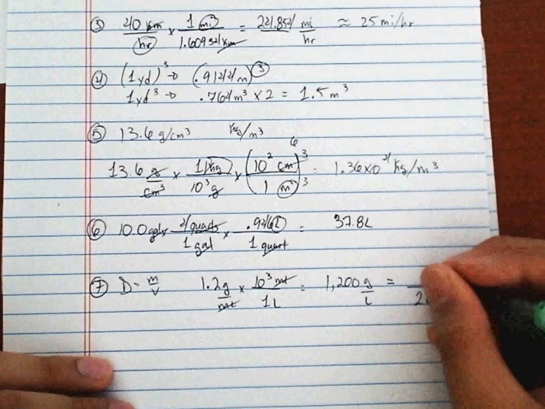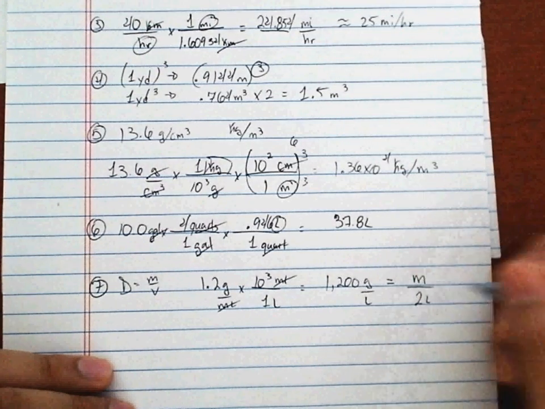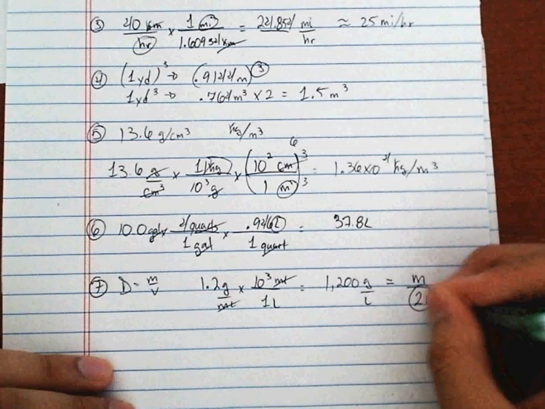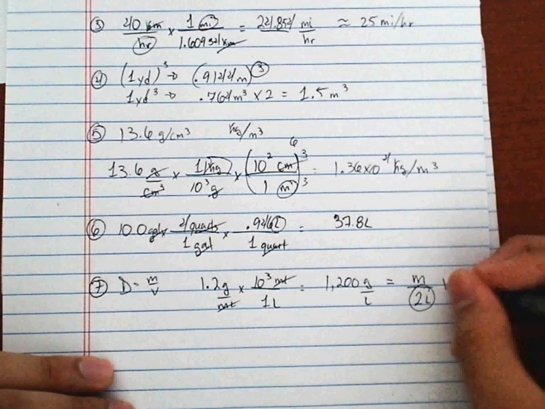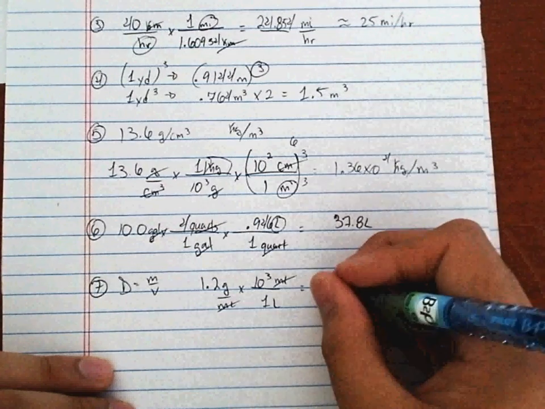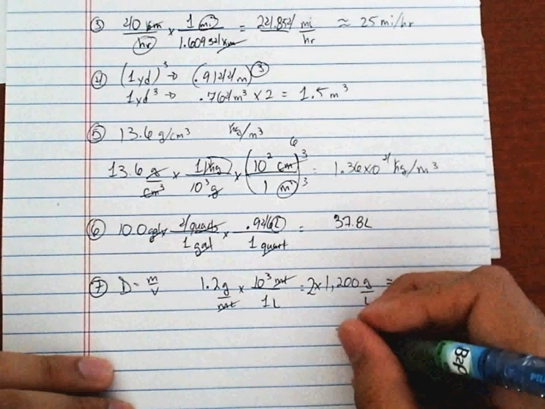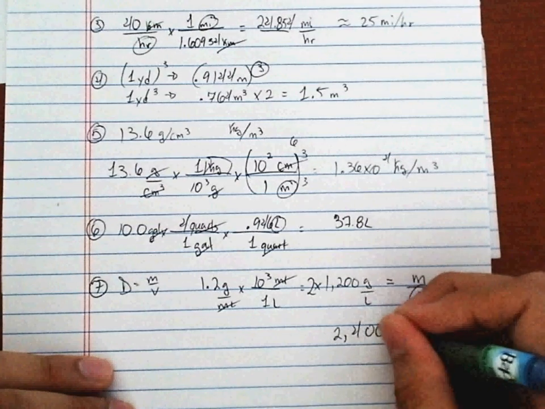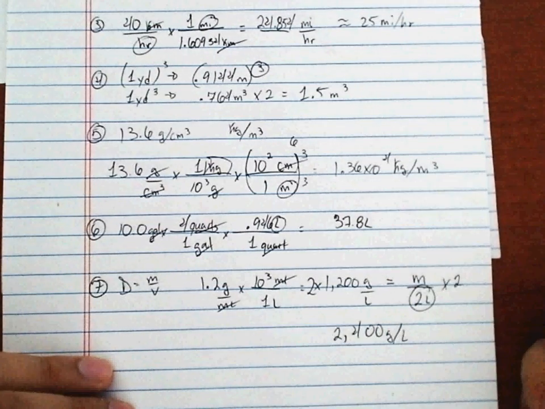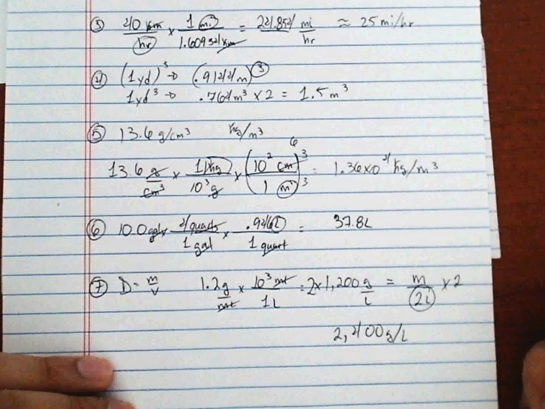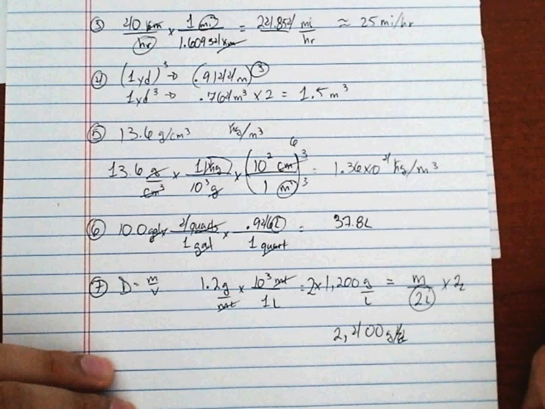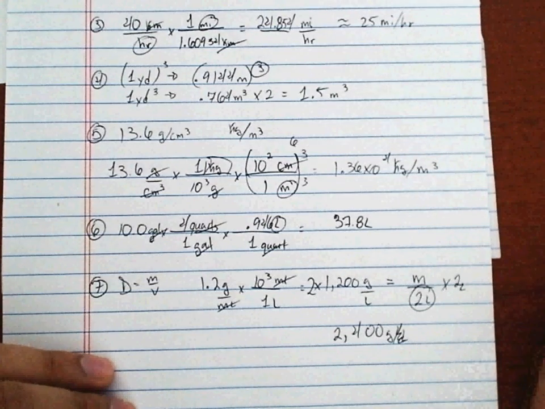I have 2 liters and I don't have my mass. So then here I'm going to get rid of this 2. So I'm dividing, so I'm going to multiply by 2 on both sides. So now I have 2,400 grams per liter. And liters canceled out, so 2,400 grams.